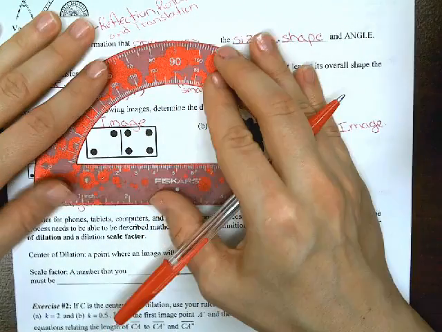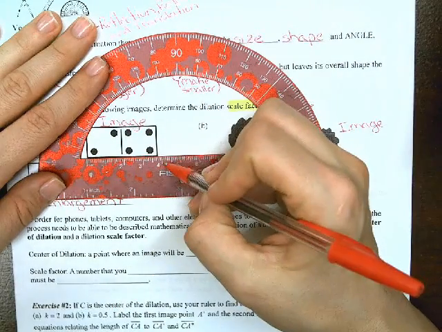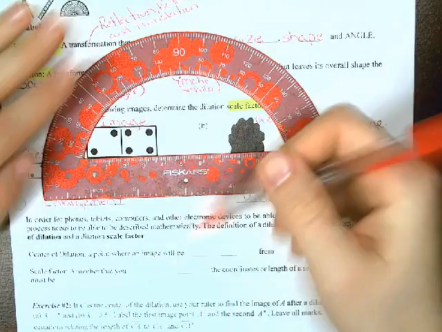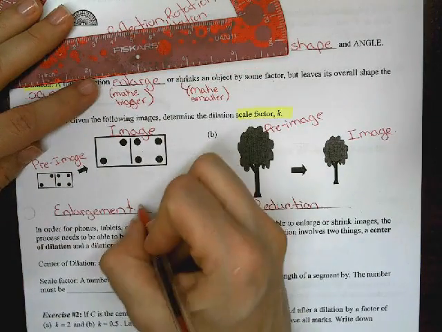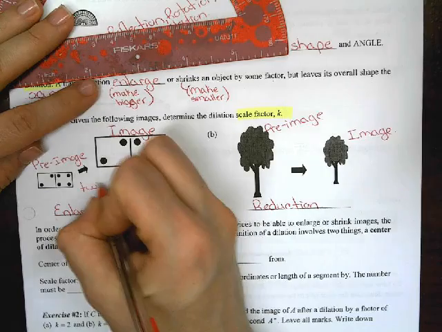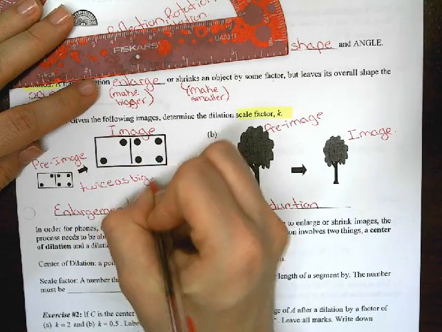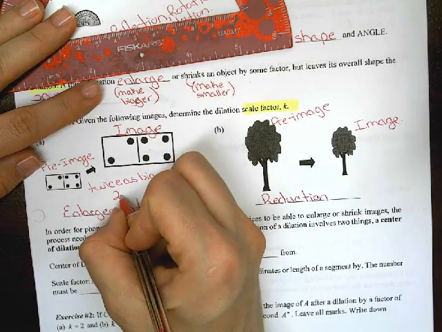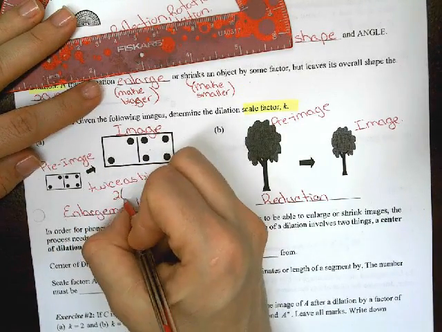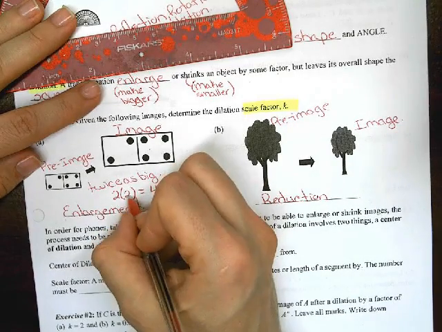And if I go to the image, it almost reaches 4. So we can see it's almost twice as big. So when that is twice as big, the scale factor would be 2, because 2 times the scale factor would need to make this 4. Well, that means that the scale factor would have to be 2.